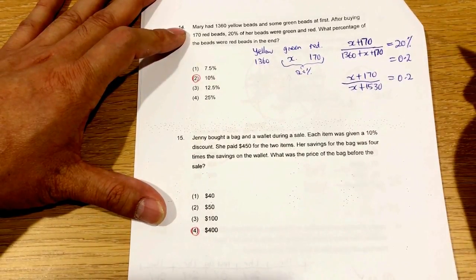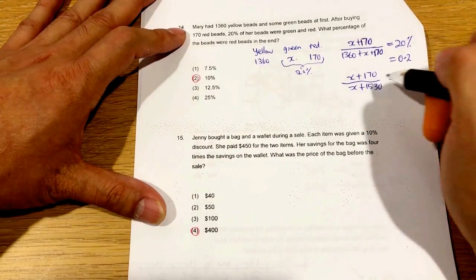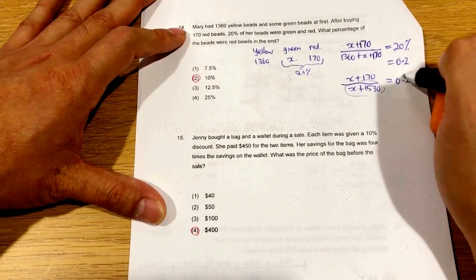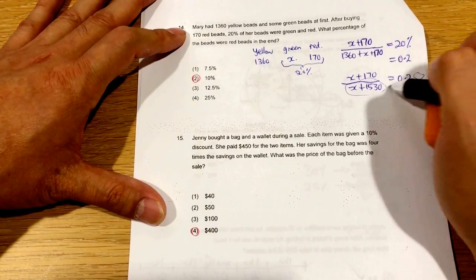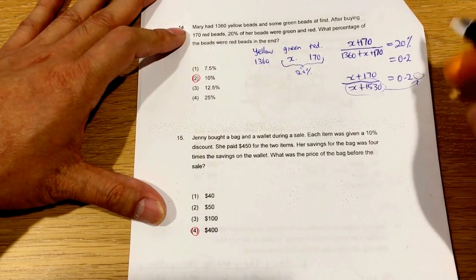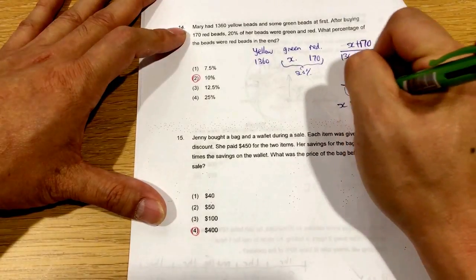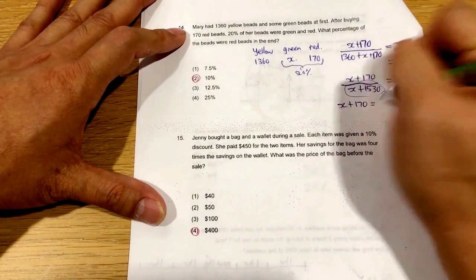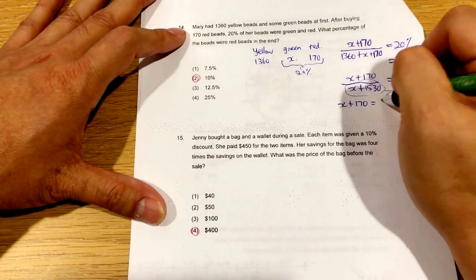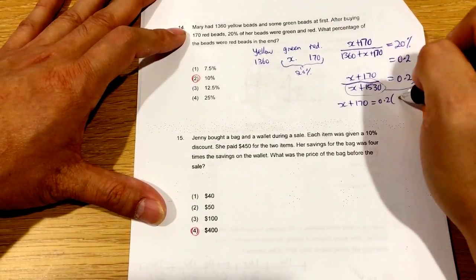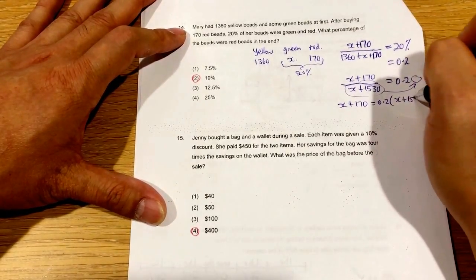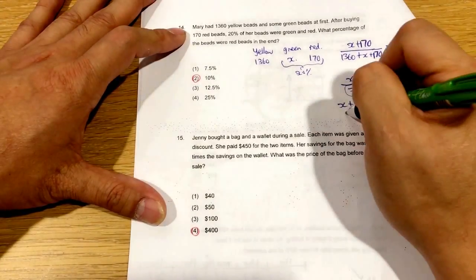All right. Okay, so now let's see how we can solve that. We're going to bring this portion up to multiply it together with 0.2. So we're going to have here X plus 170 is equal to 0.2 times X plus 1530.